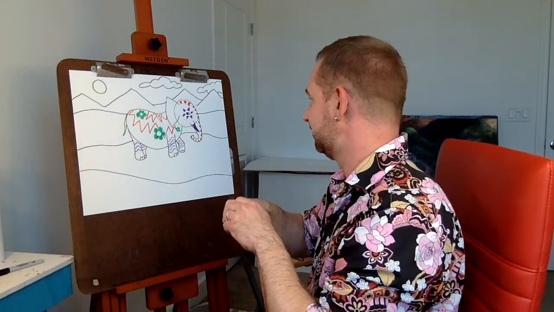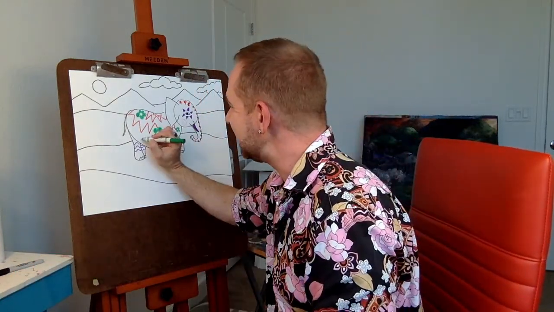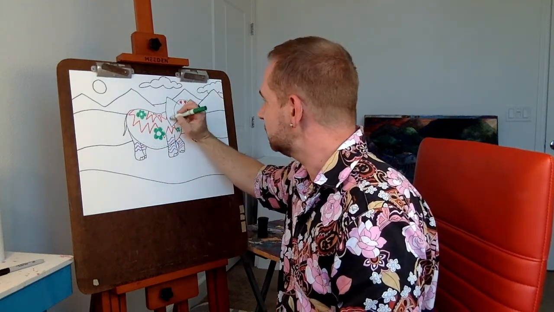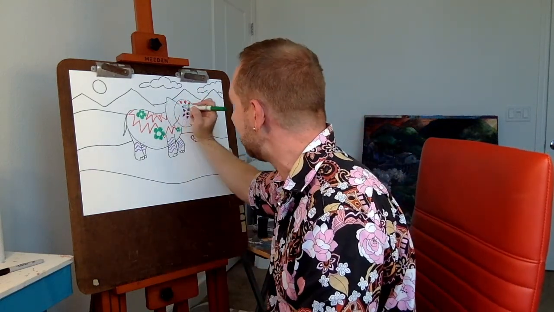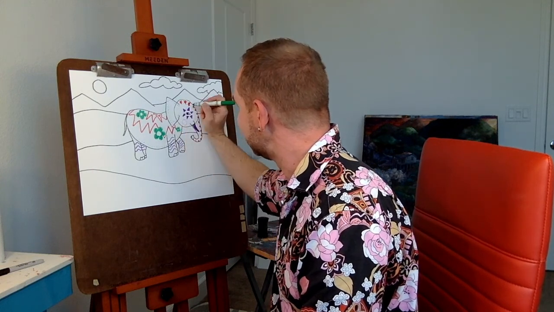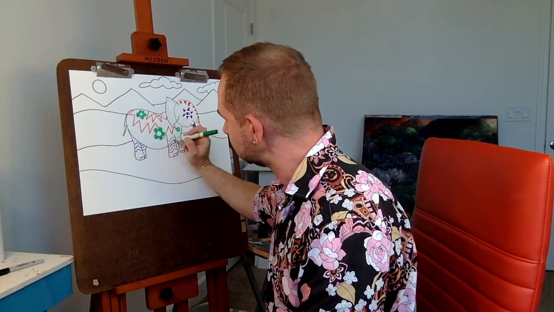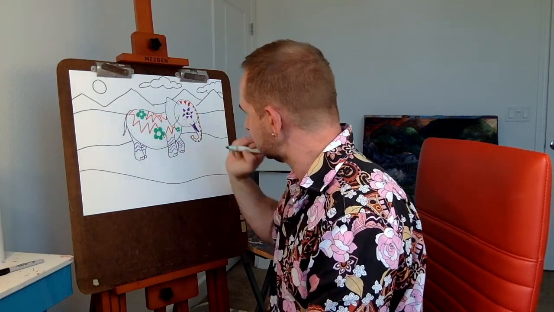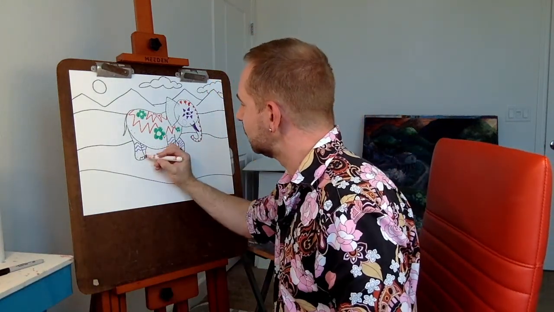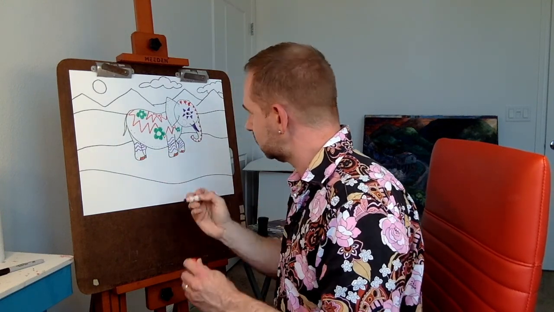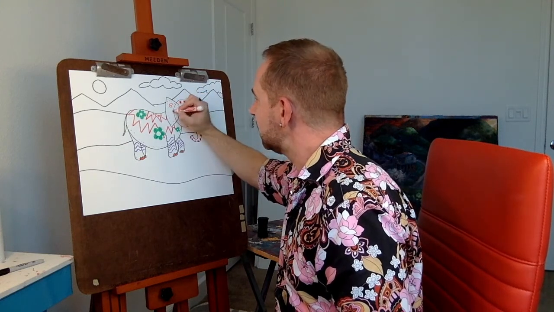Back to green. I like to do dots too. I think polka dots make a really good pattern. Plus, I like the sound it makes when the marker hits the paper. All right, now maybe just some swirls.